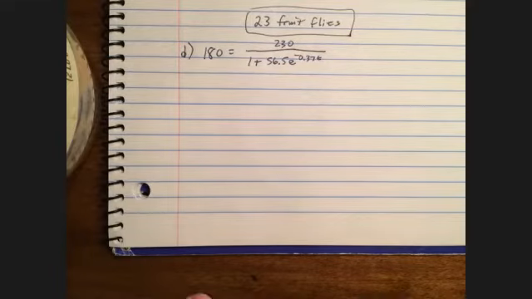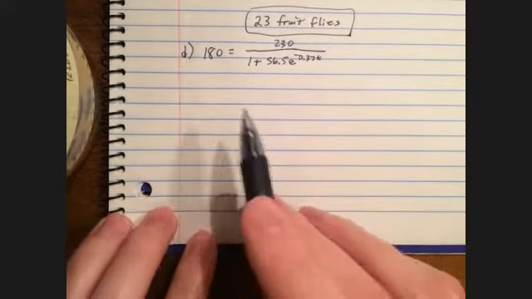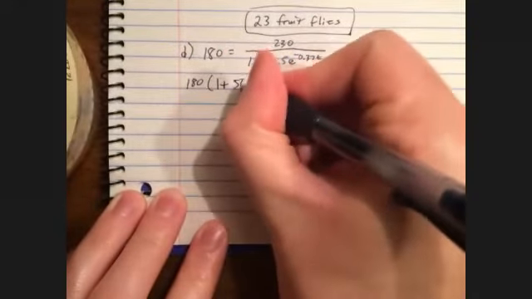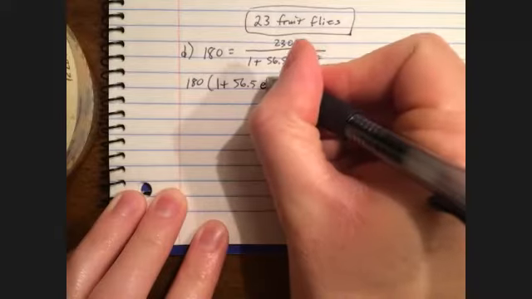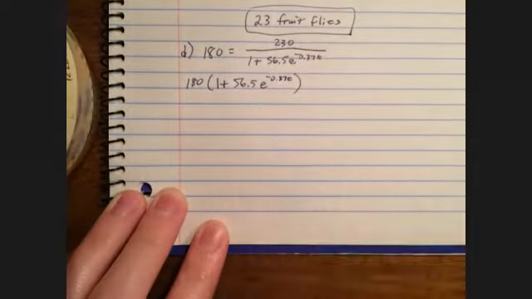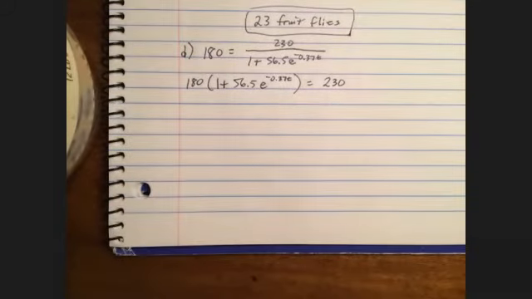All right, so now we're just going to go about solving it. I'd probably take all this stuff in the denominator and multiply it over. So it'd be 180 times all that is equal to 230. Then I'm going to combine a few steps here.